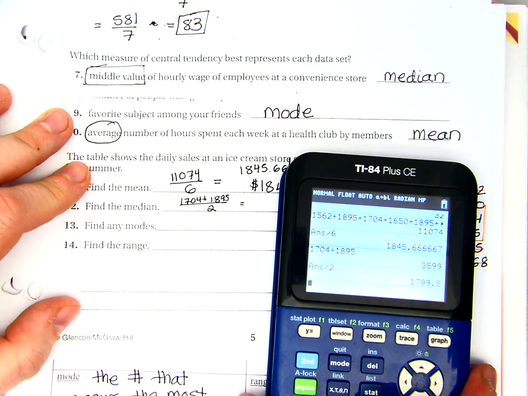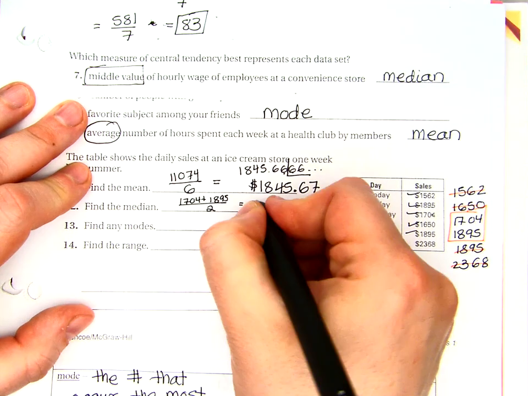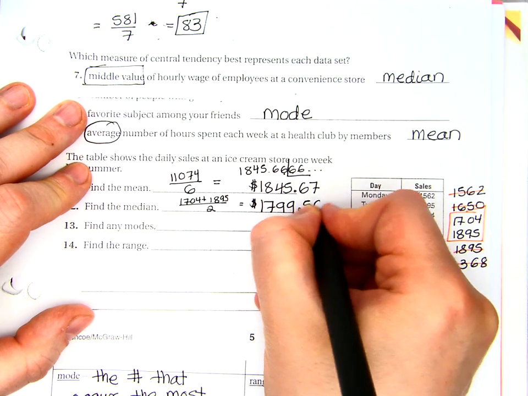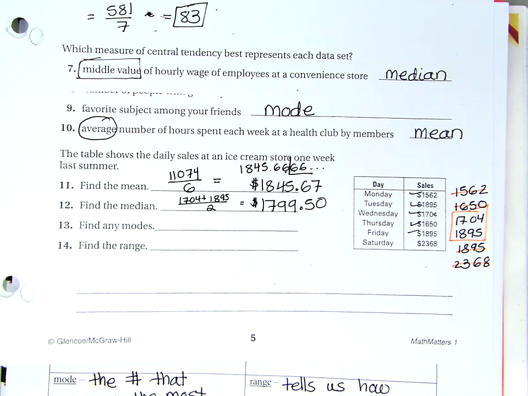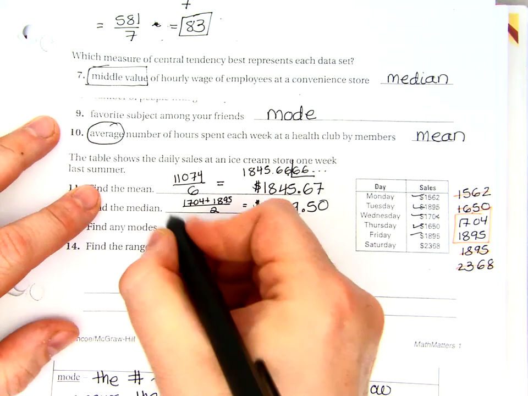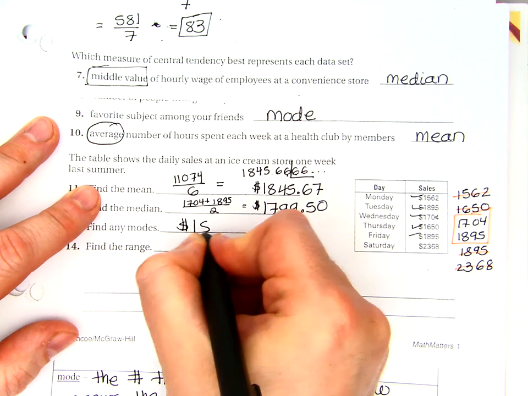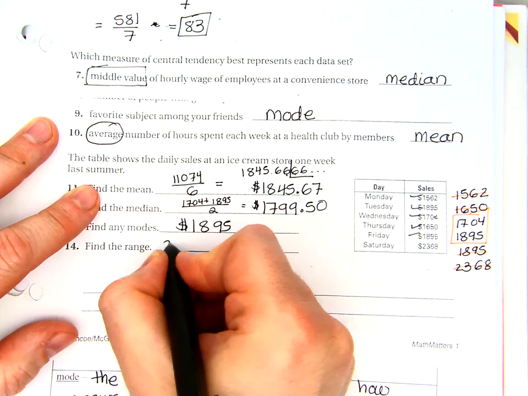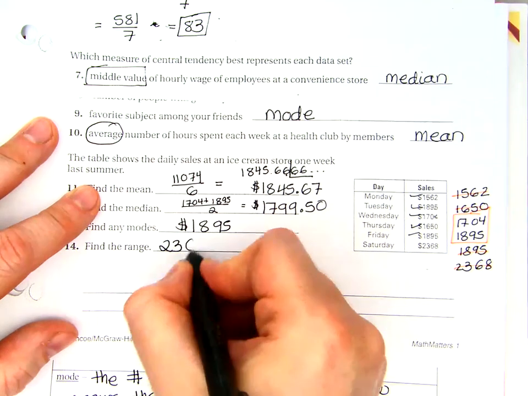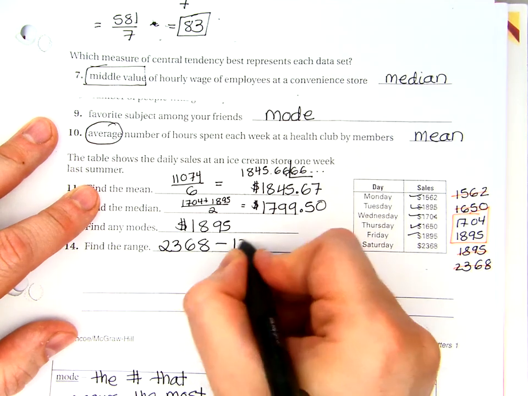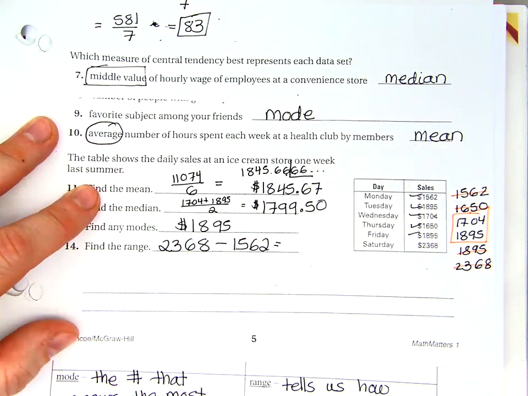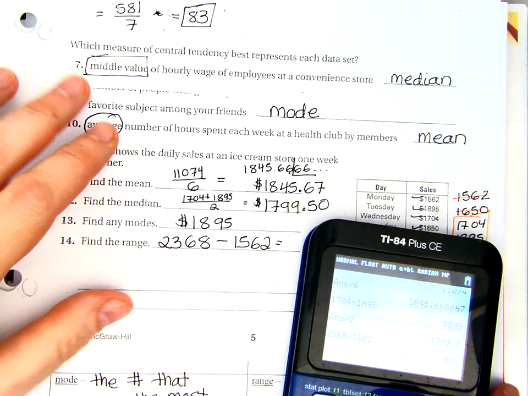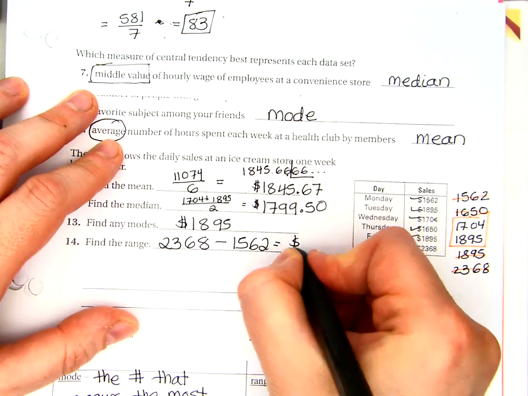We're going to get a decimal, 1,799.5. And since we're talking about money, $1,799.50. The mode, that number that showed up the most, is $1,895 because that showed up twice. And the range, I need to do 2,368 minus 1,562. I'm going to go to the calculator, and that's going to give me $806.